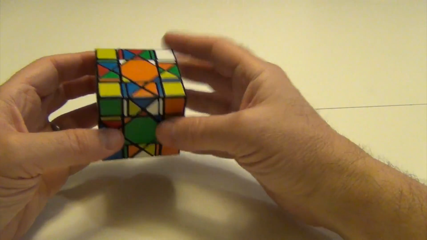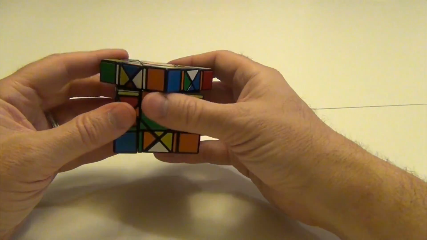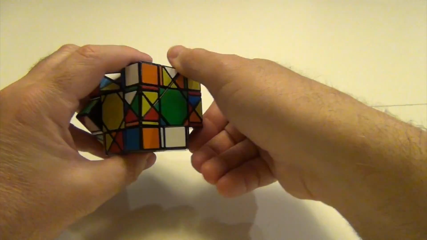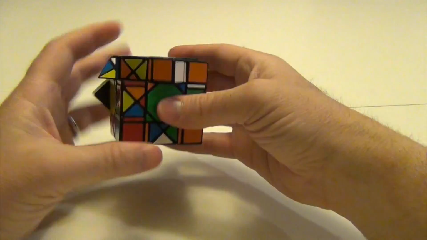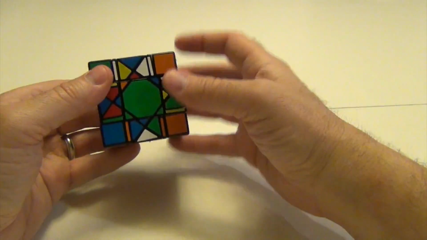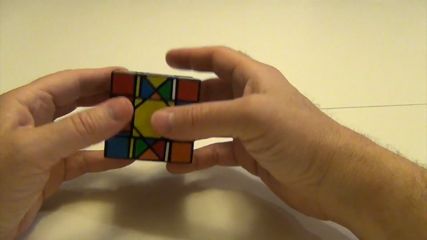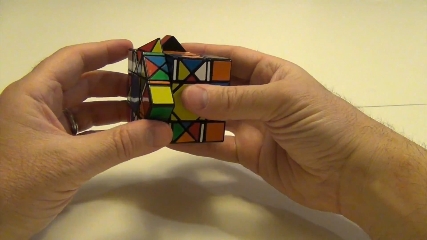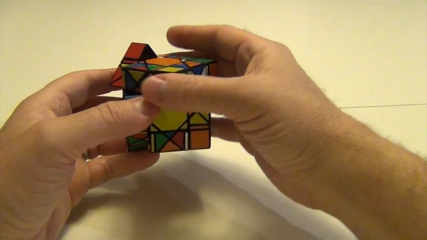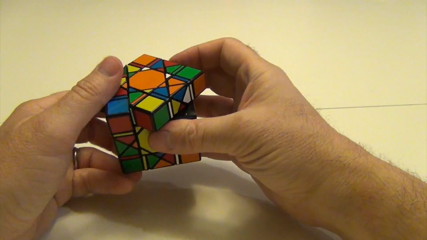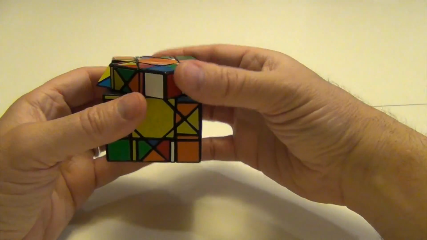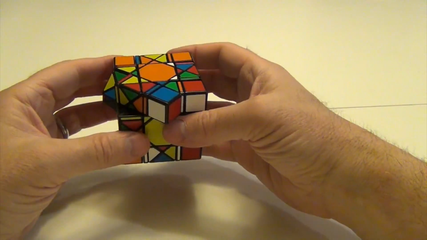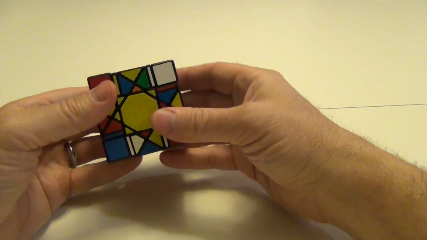How about oranges? We've got an orange here. It's wide open. Alright, so that's good. Kind of hypnotizing, isn't it? Turn. Whoop. Try that again. This way. There we go. 2F. 2F. So this is in.